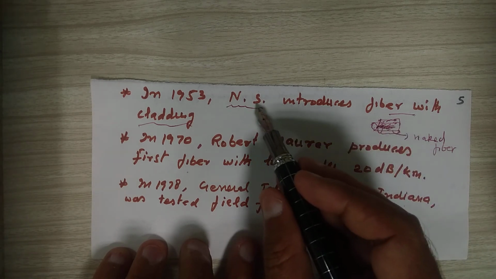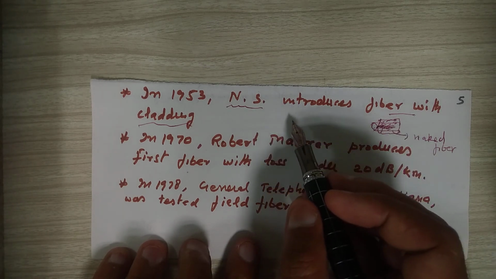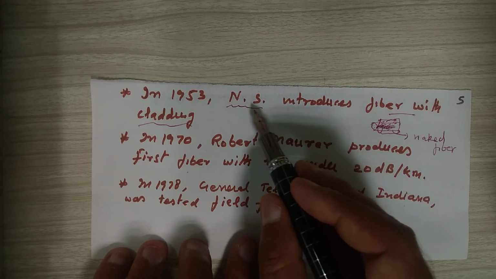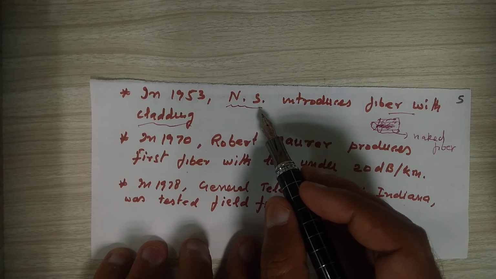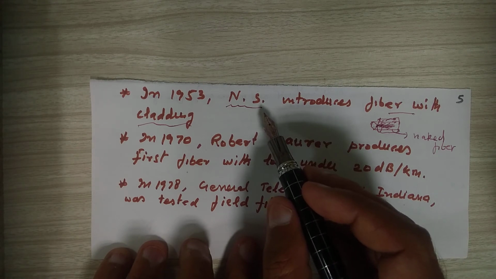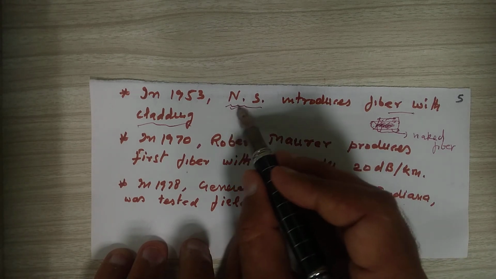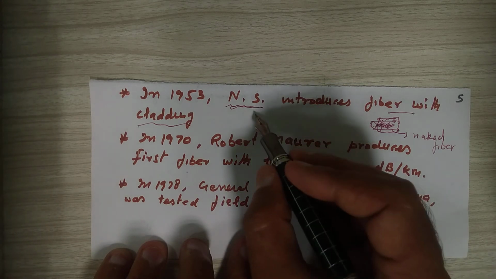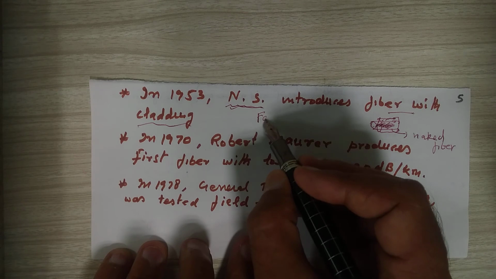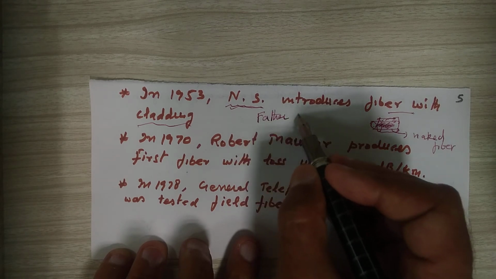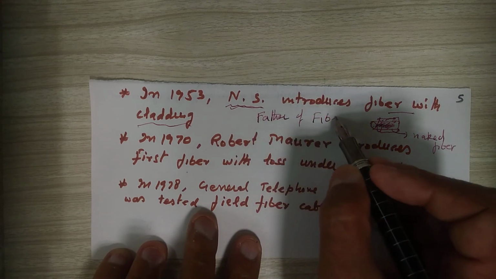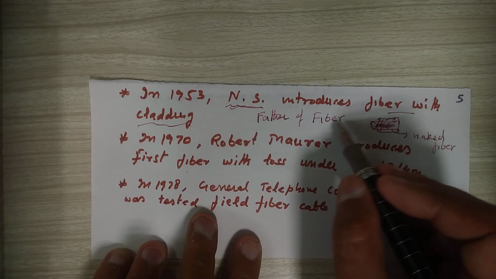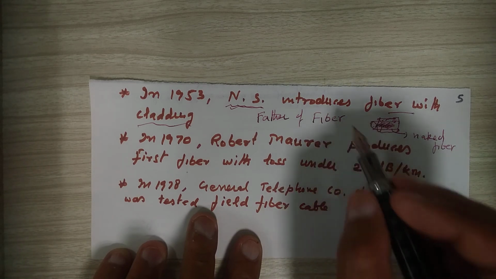And this Narendra Singh was the first person, and we also call him, he is Indian, the father of fiber optics. He is also known as the father of optical fiber.